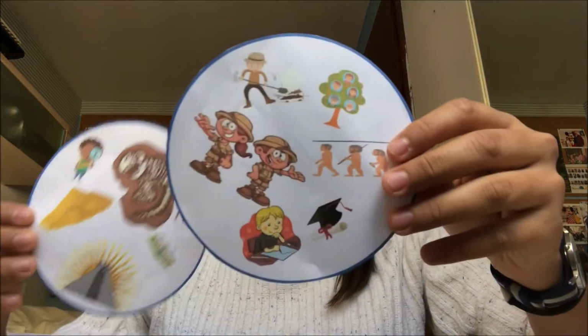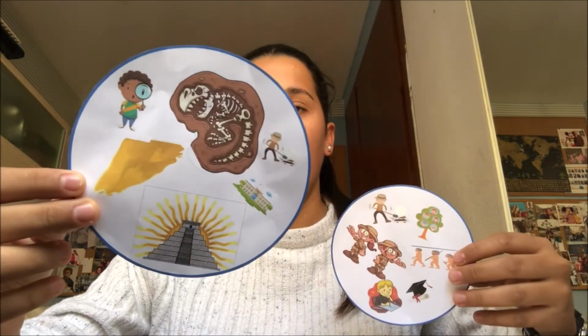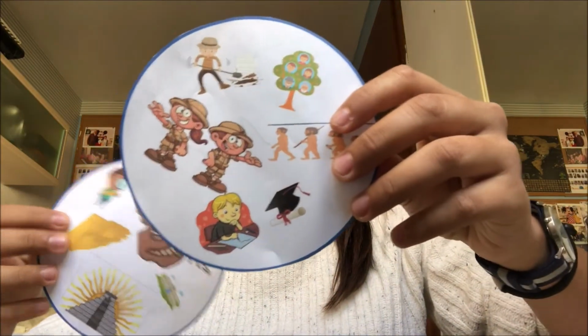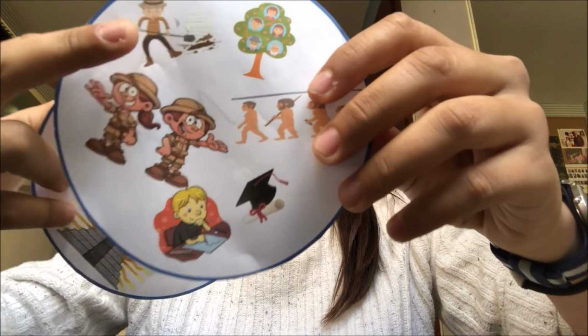Firstly, when the teacher, in this case me, says let's go, the first of the row will have to run to where I am, and at that moment I will take out 2 cards like this, but a little larger, and I will leave them on the floor. At this moment the students will have to observe and say what image is repeated as quickly as possible. For example, in this case, we can see that the image of dig is repeated.